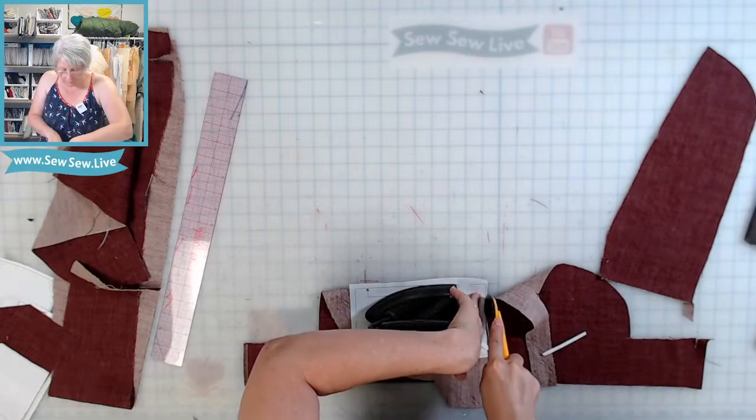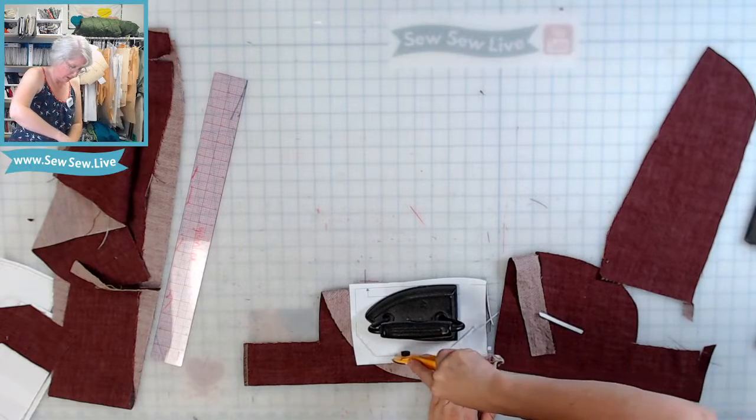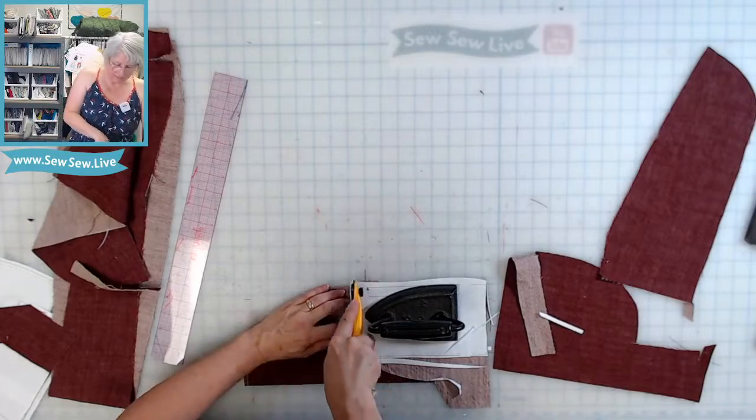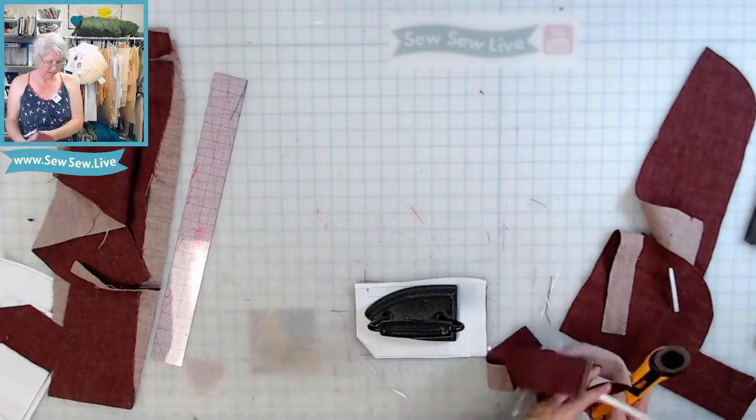Oof. Sometimes, man, when you're cutting twill, it just does not want to cut straight. Sometimes it just grabs it and cuts so nice, and other times it looks like I hacked it, you know?